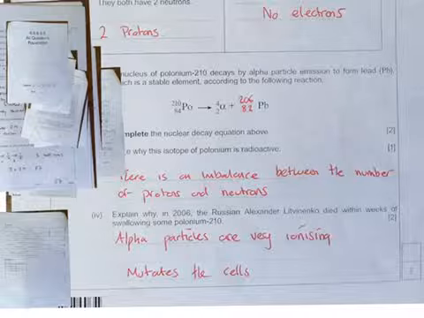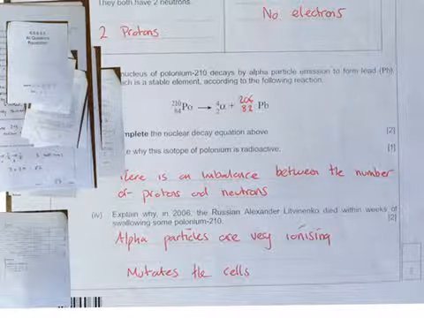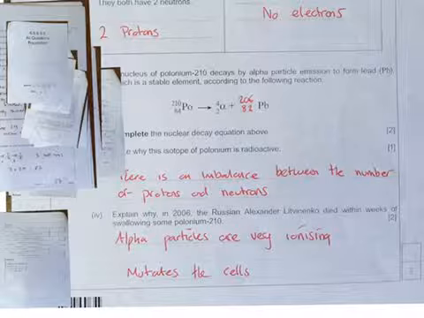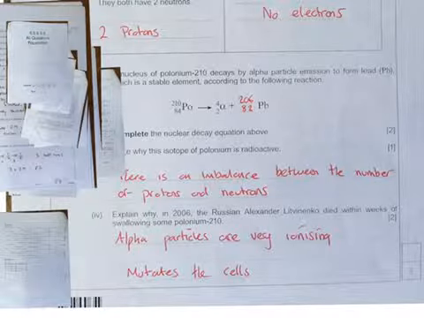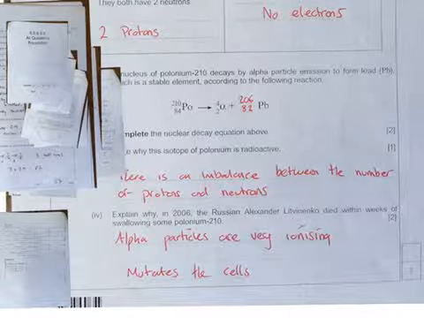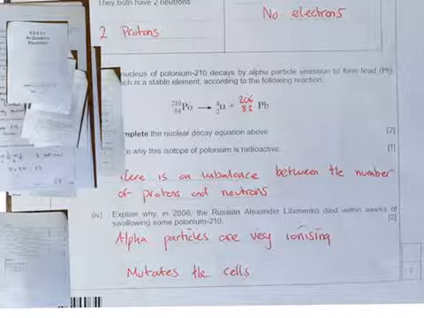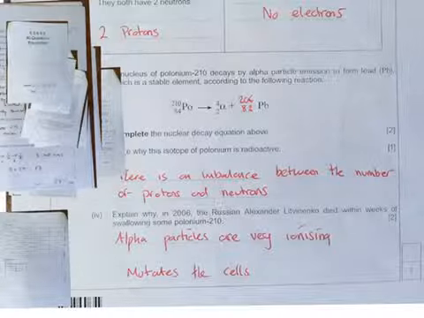Explain why in 2006 this Russian guy died within weeks of swallowing some polonium-210. Well, the big clue there is alpha decay. If you're putting that inside you, then you're in trouble because it's very, very ionizing. And it's going to mutate that cell to the point where you're not going to live very long. And that is that paper done and dusted in 20 minutes.